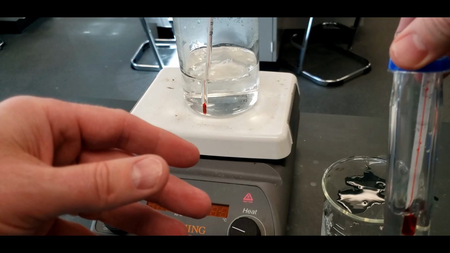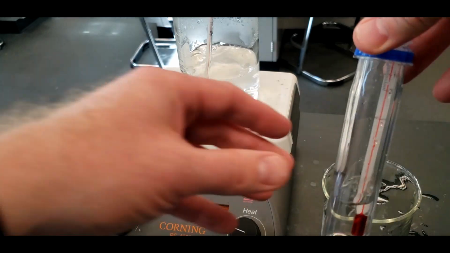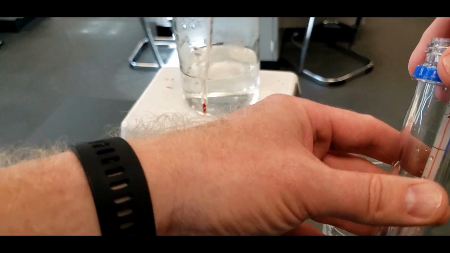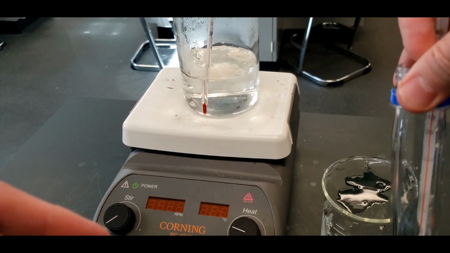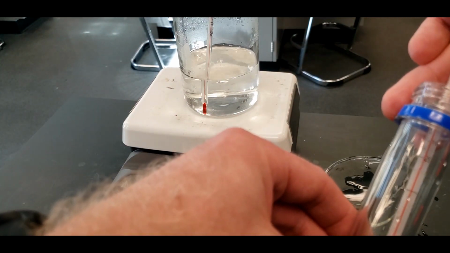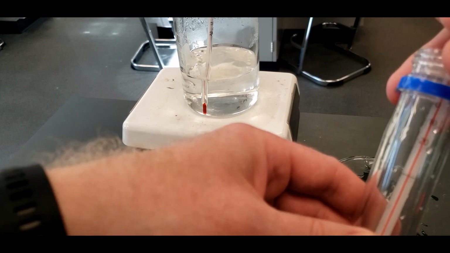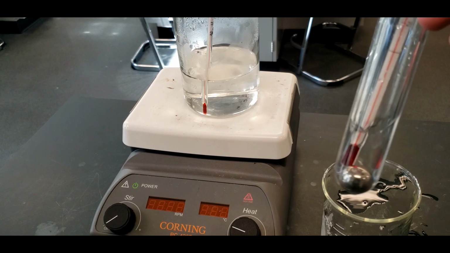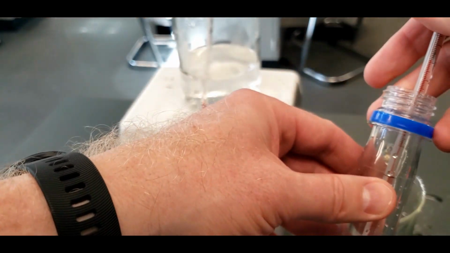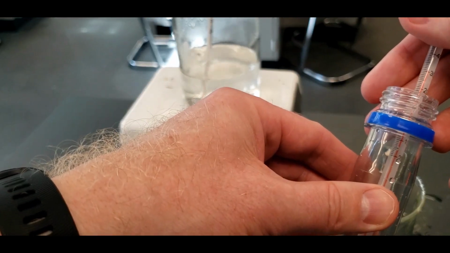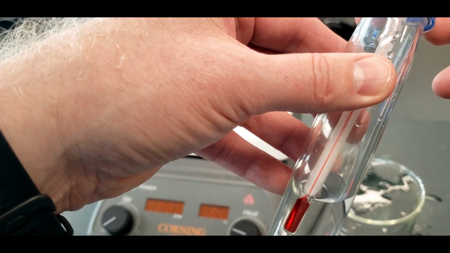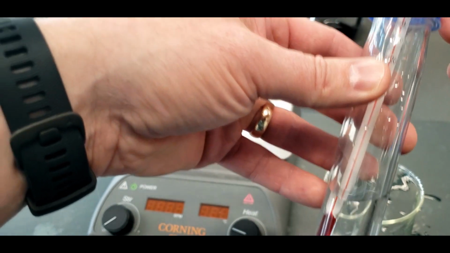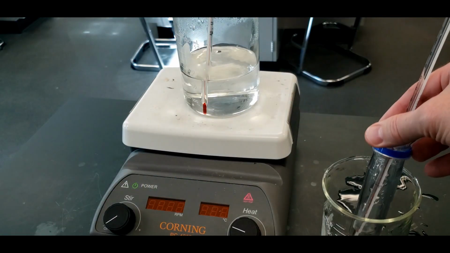Let's make sure the water's getting mixed up thoroughly. And it's at 31 degrees Celsius. 31.5. I think all the heat that's going to come out of that ball bearing has come out.